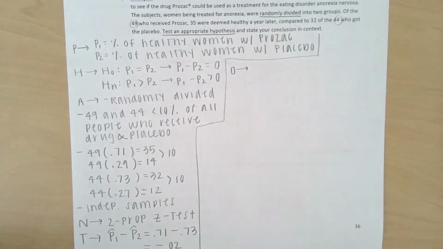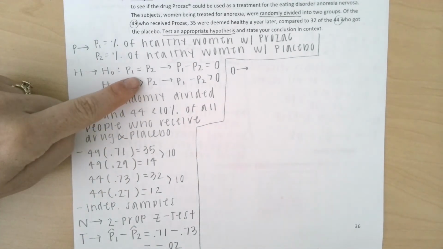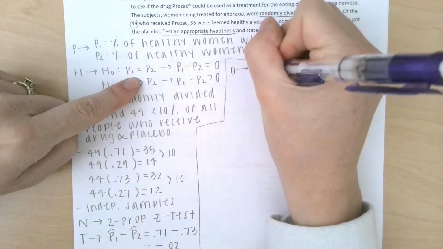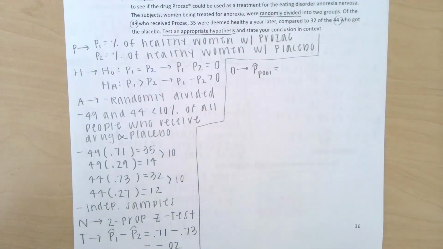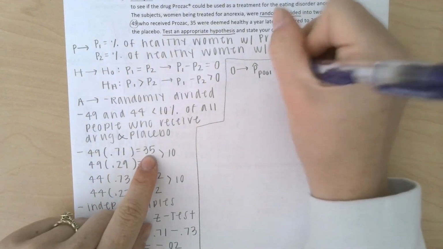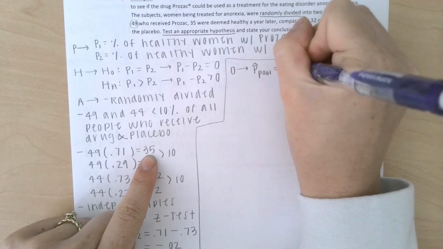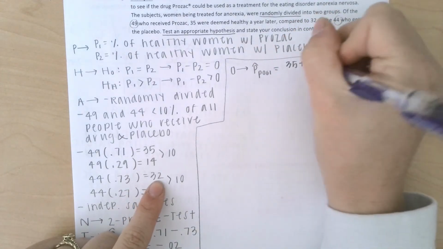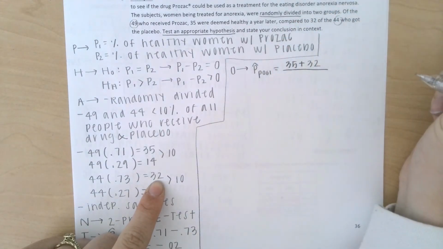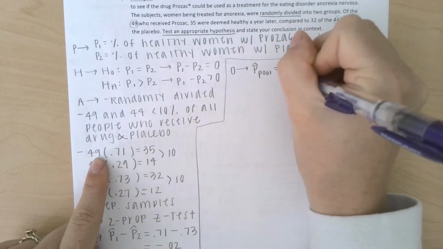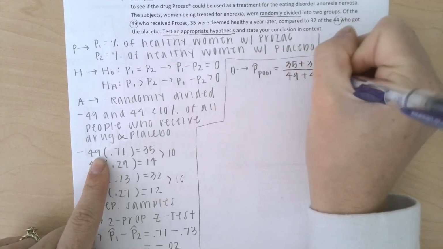Now, because I have these two proportions, and my assumption from the beginning was that the proportions are the same, I am going to need to find p hat pooled. You will always need to pool your data if you are given two proportions and you're running a hypothesis test. So I'm going to take the number of successes from my first group, it was 35, plus the number of successes from my second group, which was 32. And I'm going to divide by the totals of each group, so 49 and 44.